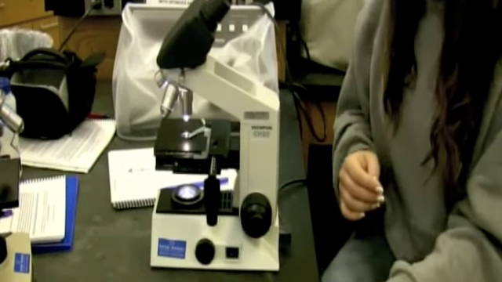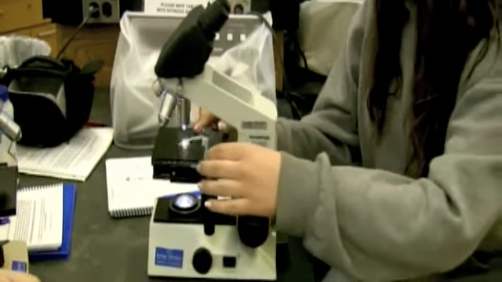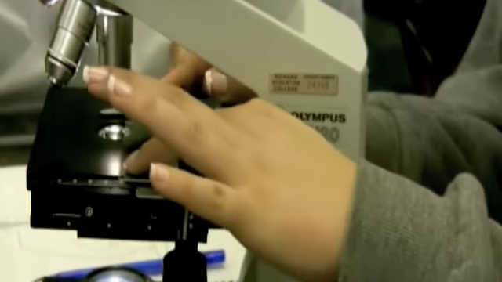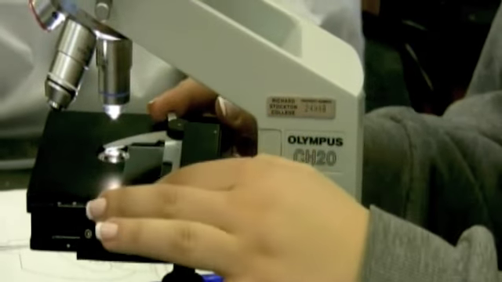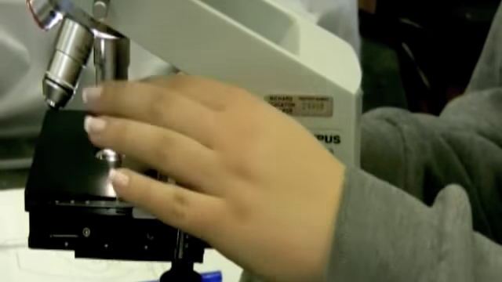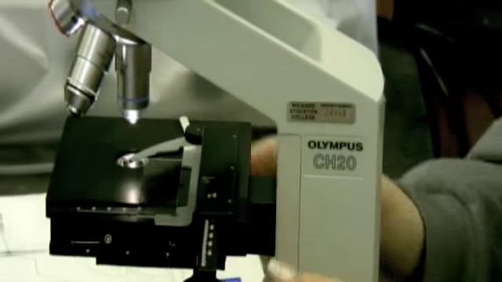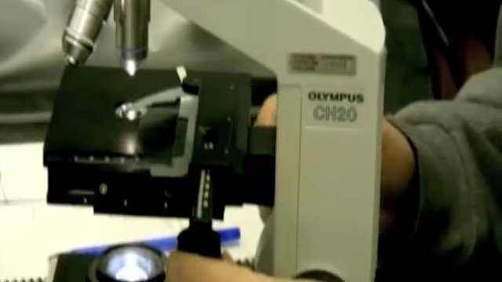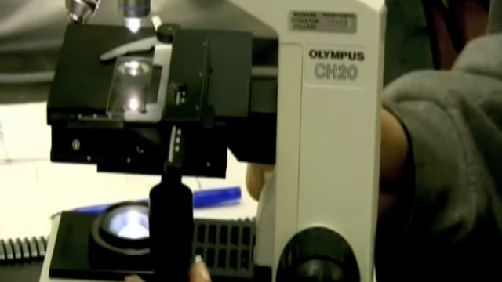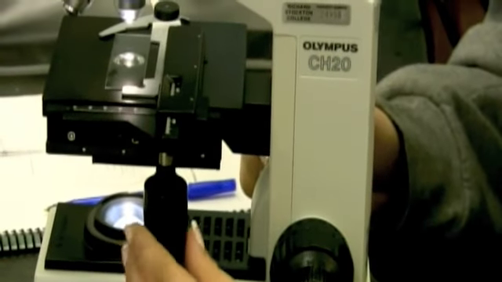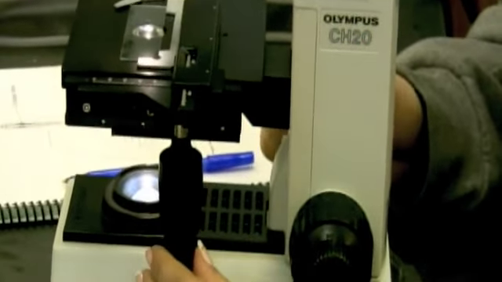Second, you want to secure your slide on the stage. They have these clips here that can hold your slide in place so it doesn't move. Get certain angles. And then these knobs here, you want to move it horizontally and vertically so that it's over the light source, whatever you're looking at. Say we're going to be looking at cells primarily.